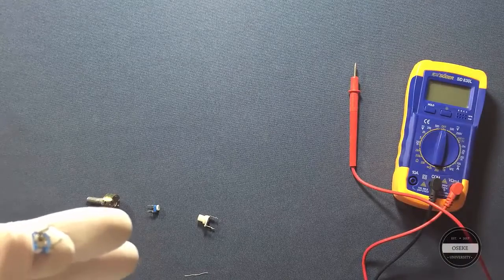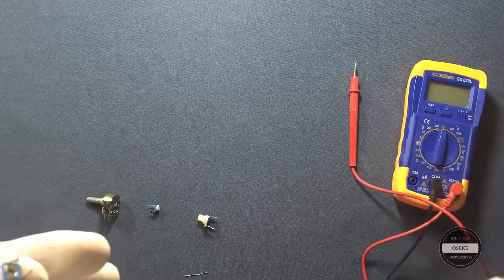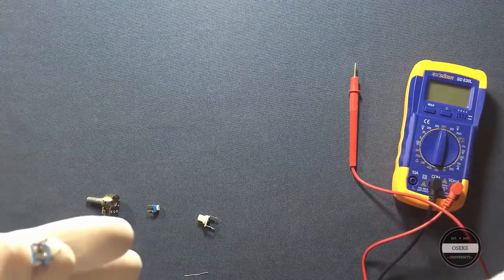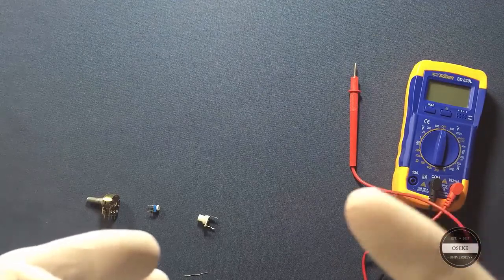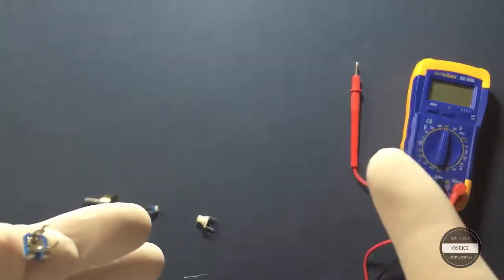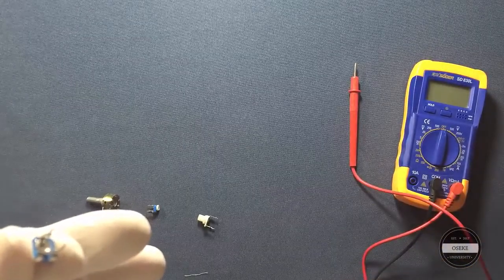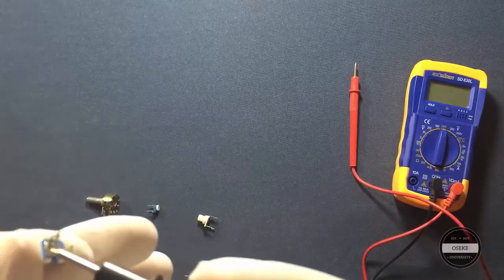So as that conductor is sliding across the resistor, you can obtain different resistance values.